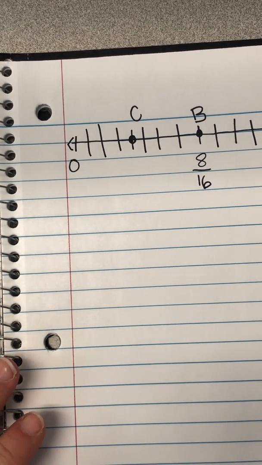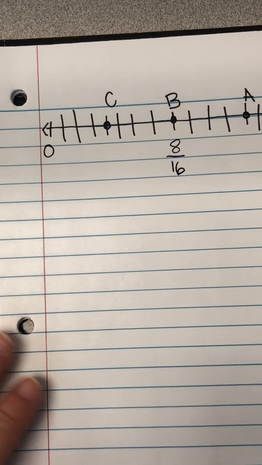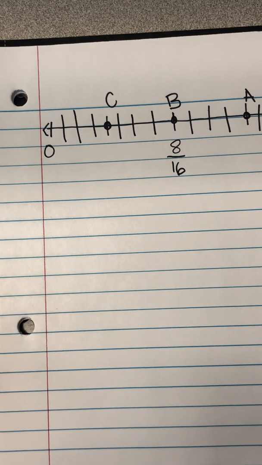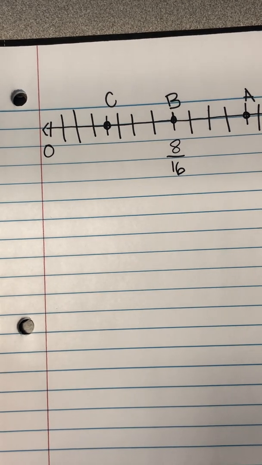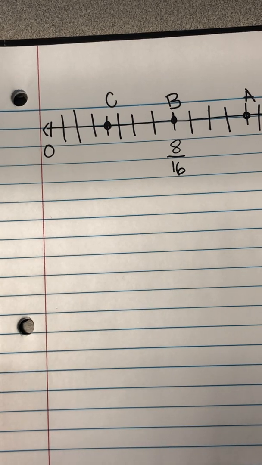So we said which one equals a whole? D, okay? Which point equals 5/16? Well, what letter choice is that?